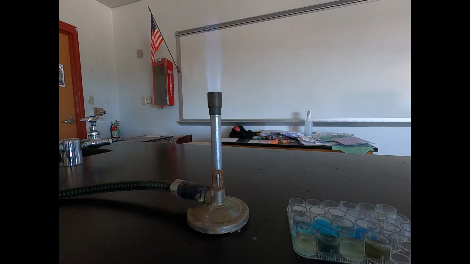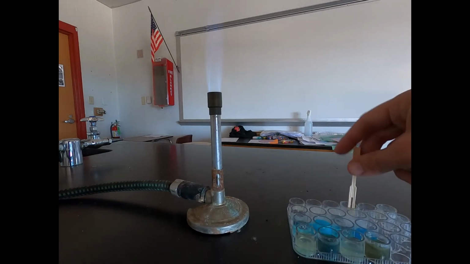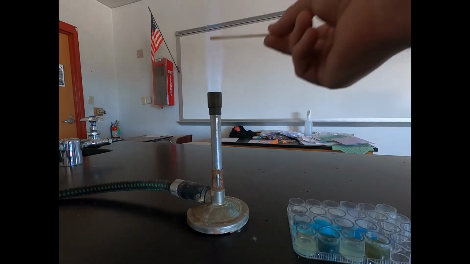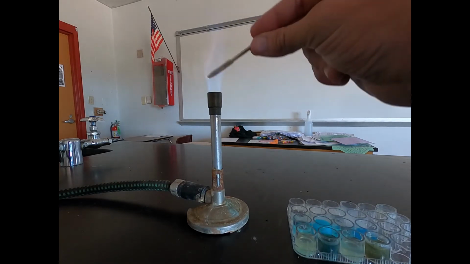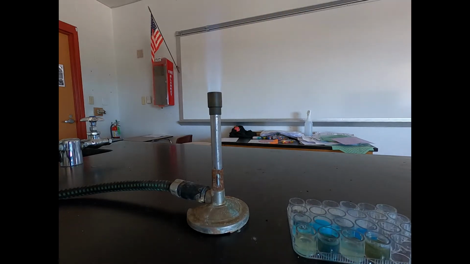And then our last barium chloride one is barium chloride with potassium hydroxide. And you can see a kind of purple, almost orange flame in that case. So that was barium chloride with potassium hydroxide.